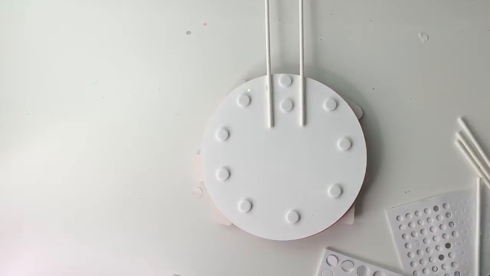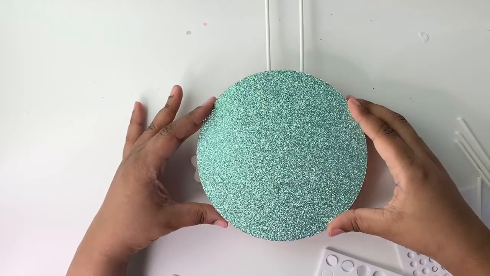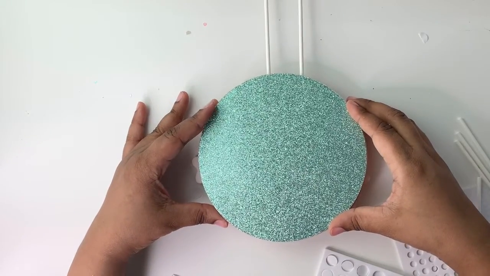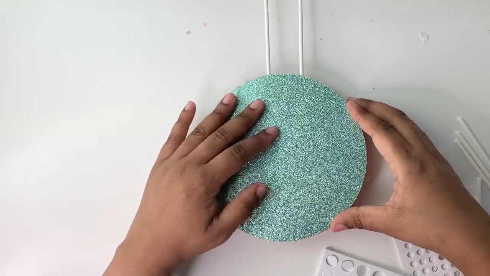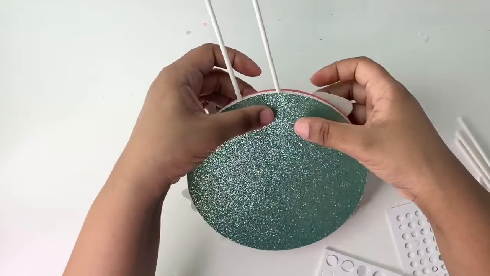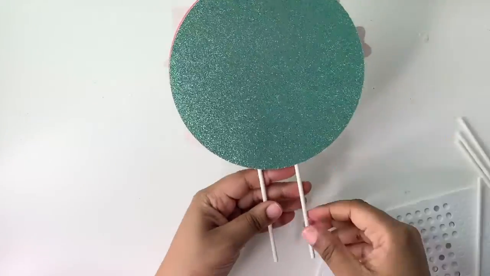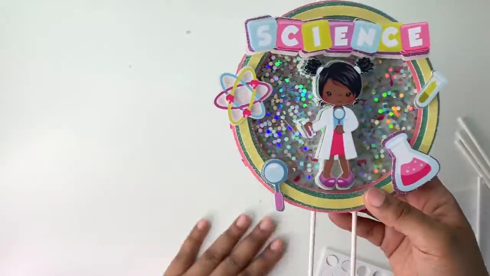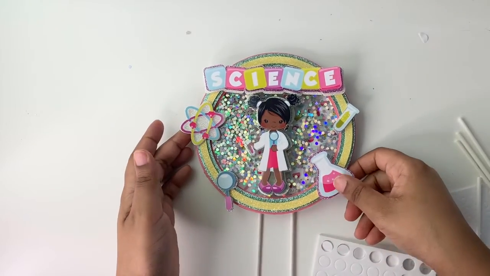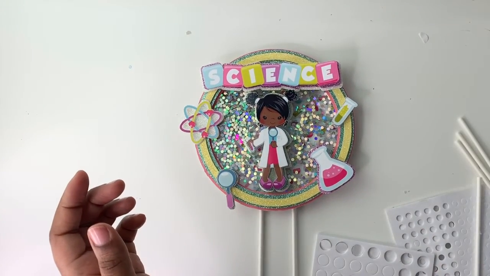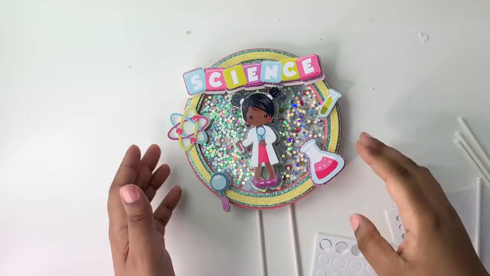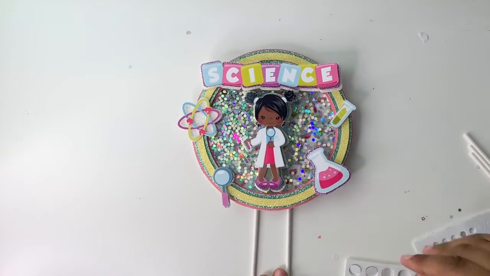They're very sticky. So we want to just kind of line it up before you press it down, just to make sure it's correct, and then press it into that. See? So that's the back, and this is the front. How cute is that?